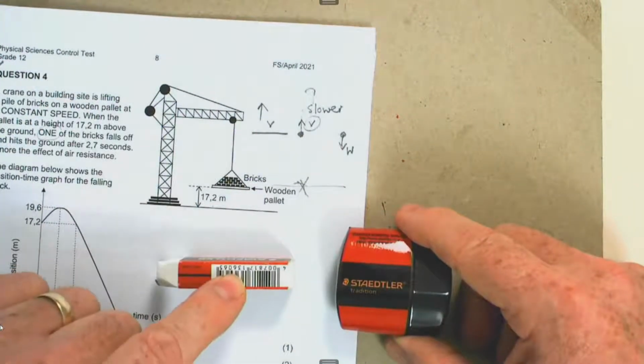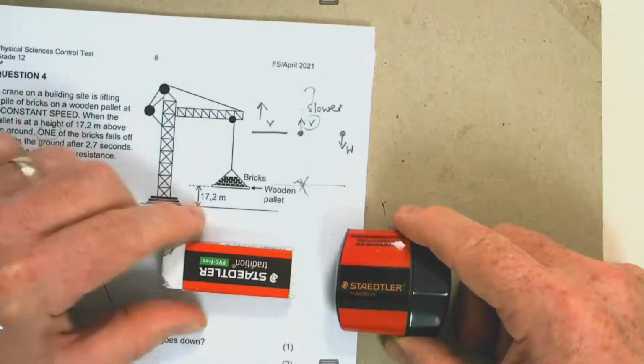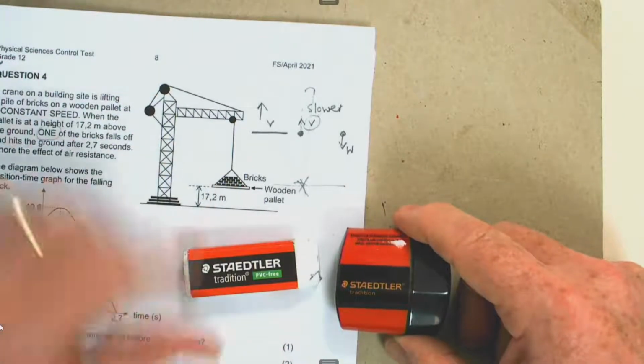The eraser is the pallet, and the sharpener is the marble. And I'm a big supporter of Stettler products, you can see.